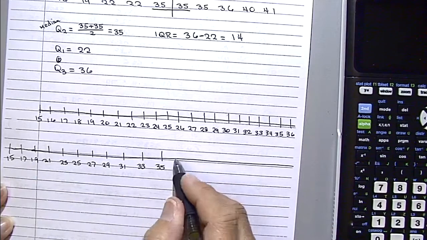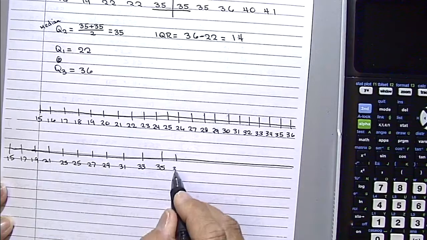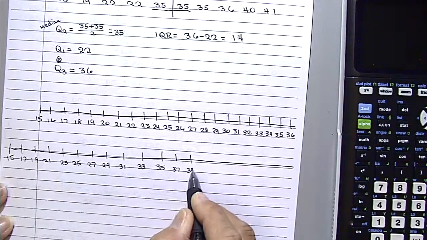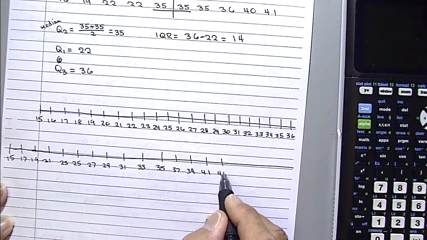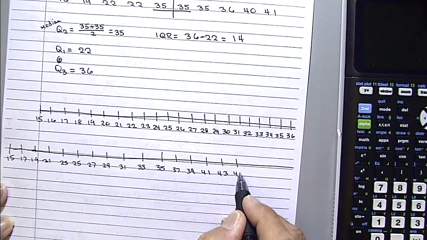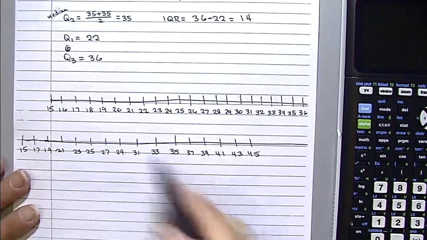I'm making this thing too big. Sorry. 37, 39, 41, 43. I'll just put 45, kind of skewed over to the side, but that's one we'll use, okay?